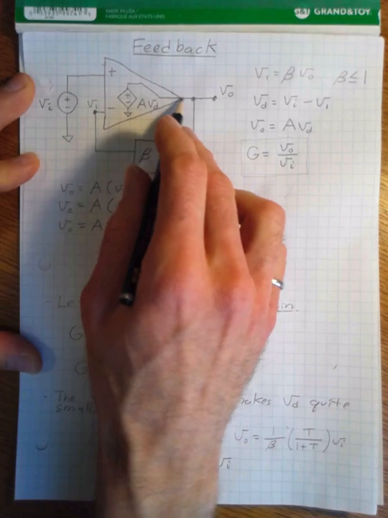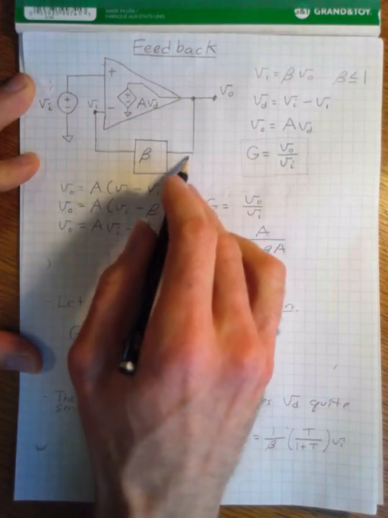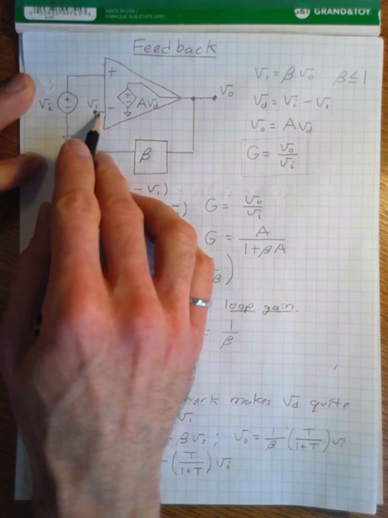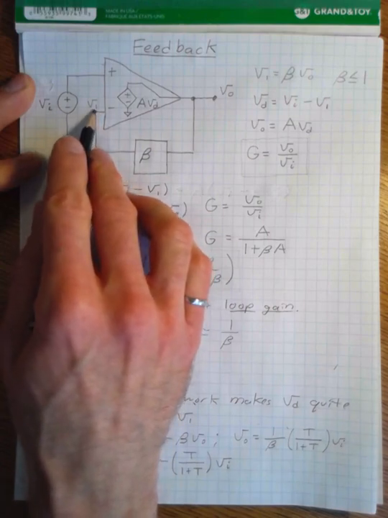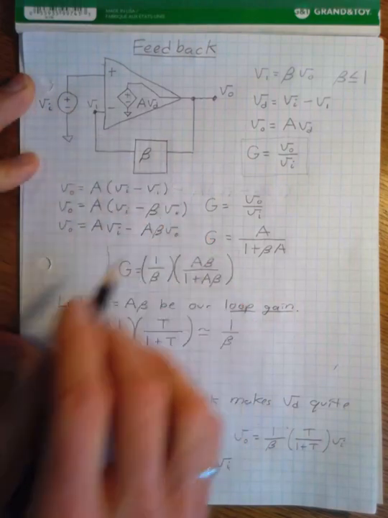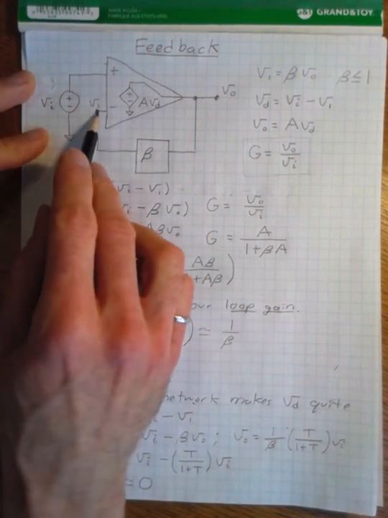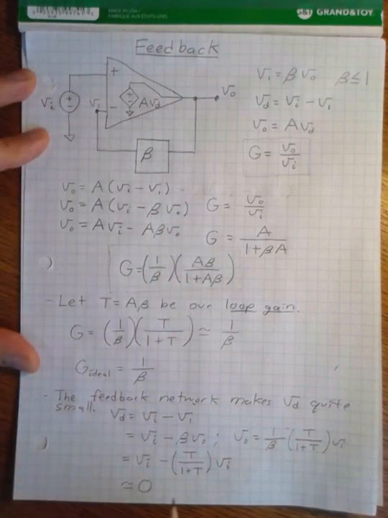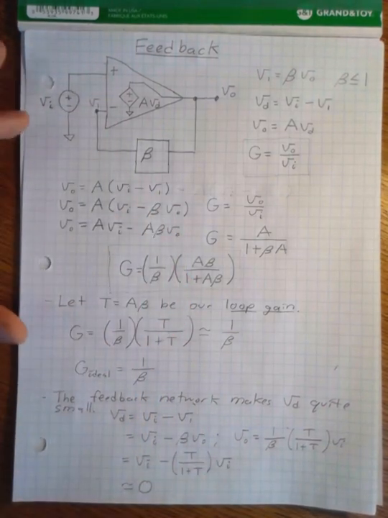So you can imagine the output voltage is changing and going through this feedback network so that it's trying to keep V1 as close to the input voltage as possible. So it's thanks to this feedback that the voltage at this terminal is tracking our input so closely, as we can see from the equation down here.